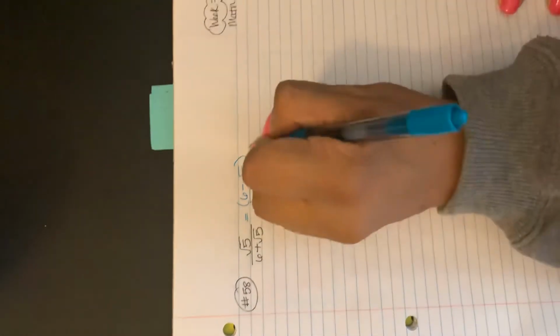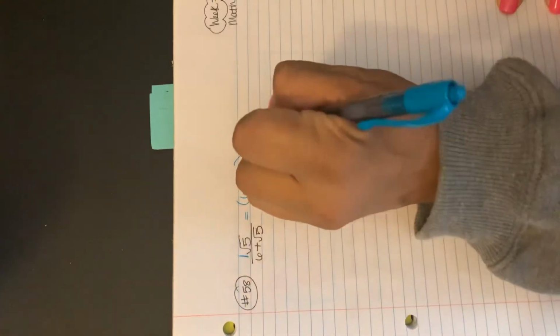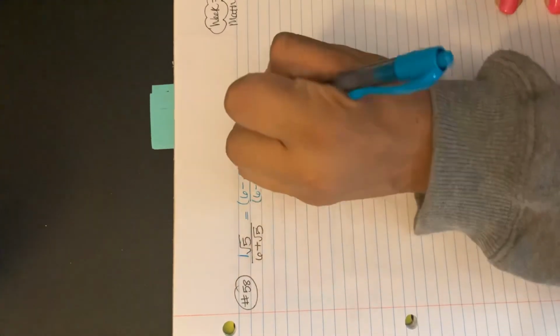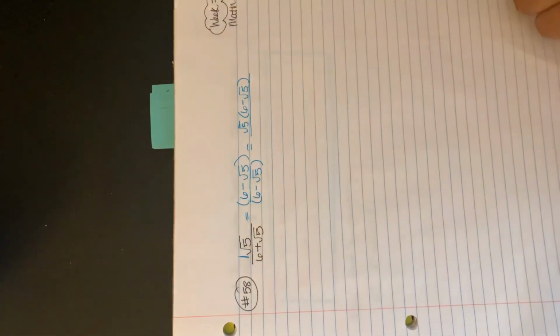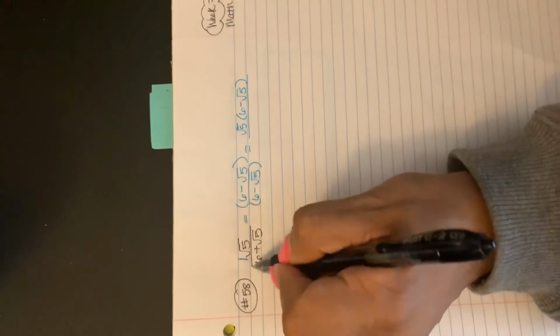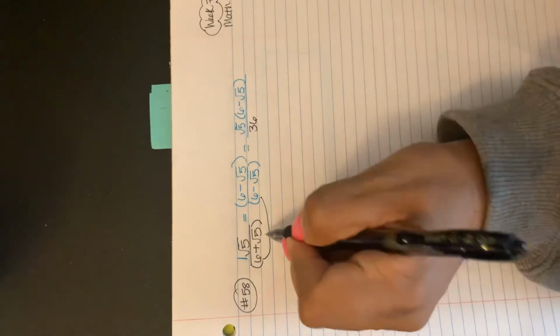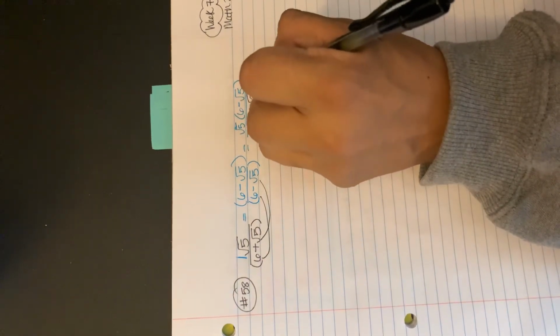Okay, what's happening here? Actually, let me show you. I'm multiplying 6 minus square root 5 over, now remember, we can multiply the first terms, which is 36, and multiply the second terms, which is negative square root 25.